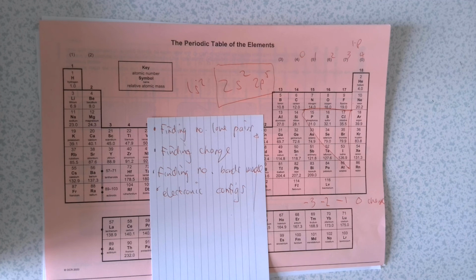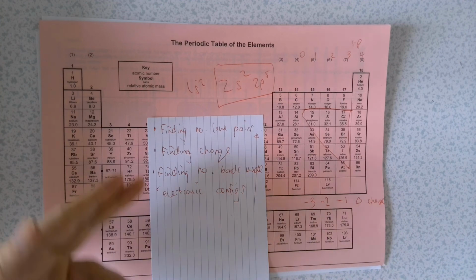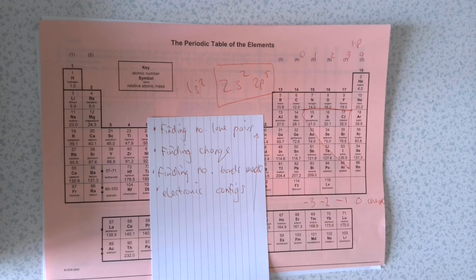And actually a summer pack that we're going to set over summer is using the periodic table effectively. So if you've now bossed this because of doing this booster class, you'll absolutely smash through that summer pack.